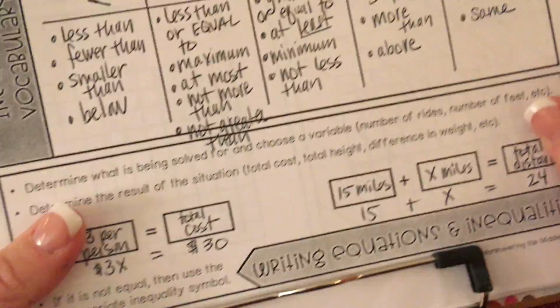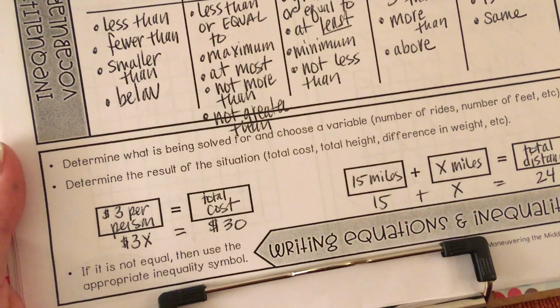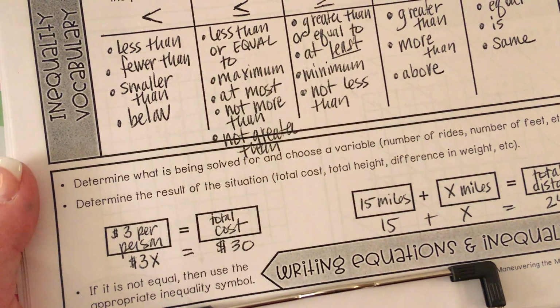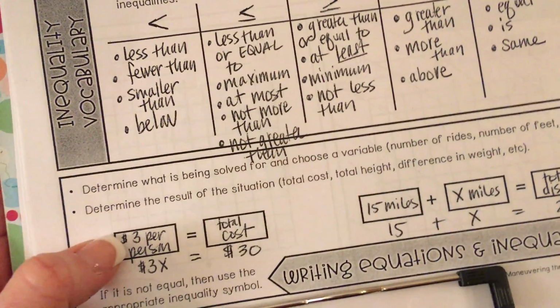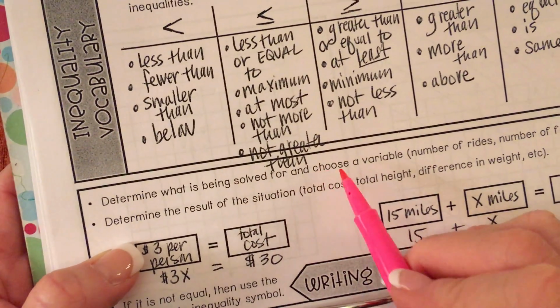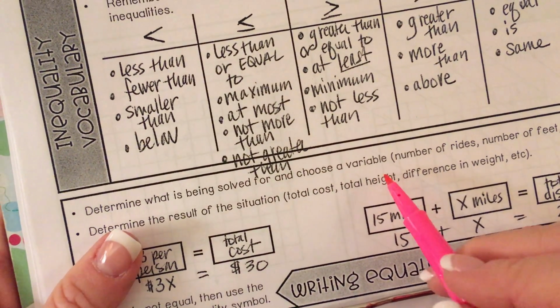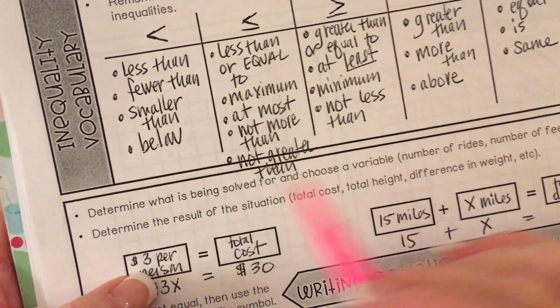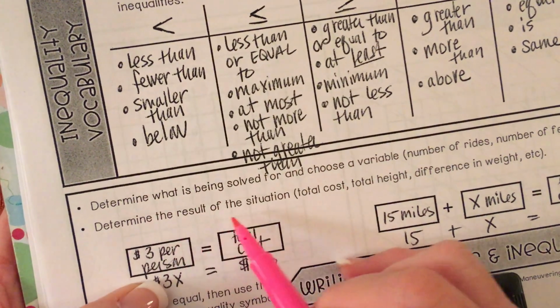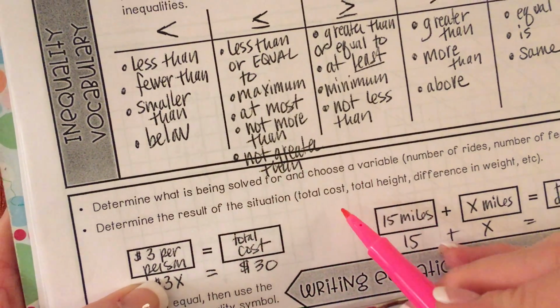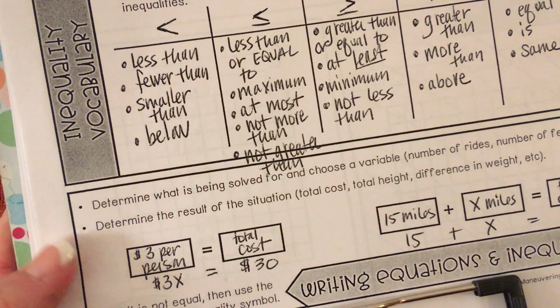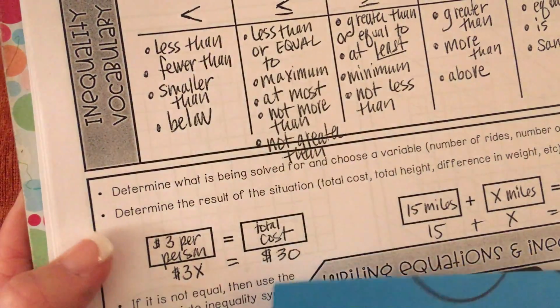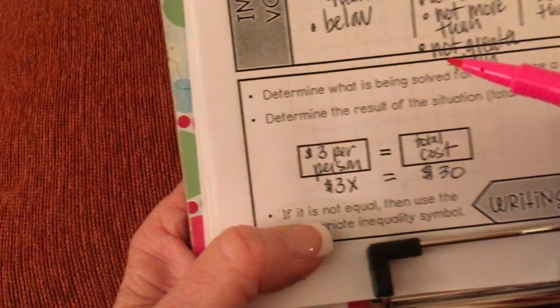Okay, finally, writing equations and inequalities. If we were creating them, determine what's being solved for. Choose a variable, that's a letter, for number of rides, number of feet, etc. Determine the result of the situation. So is it total cost or total height or the difference in weight? So I just came up with some scenarios here.